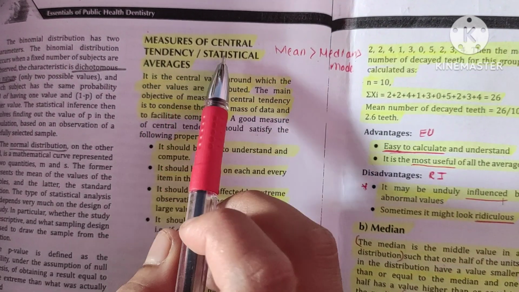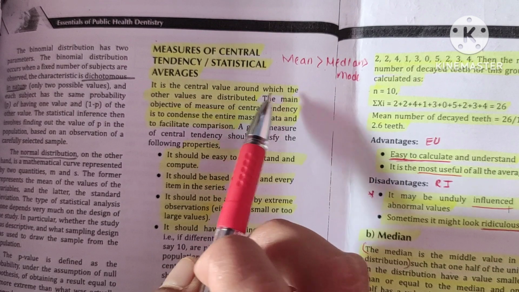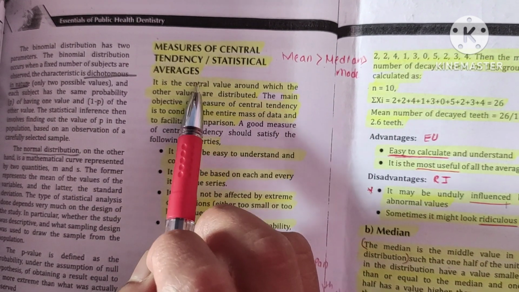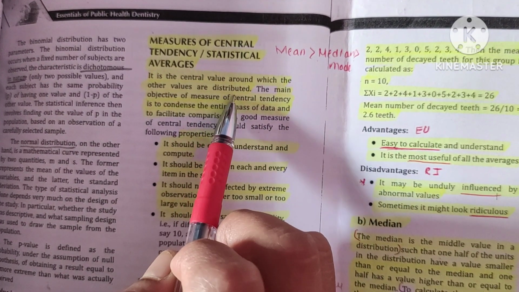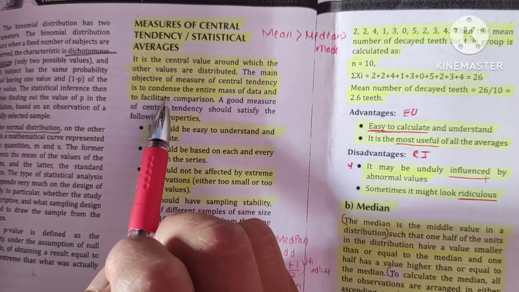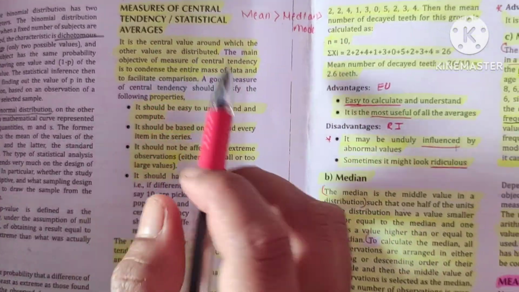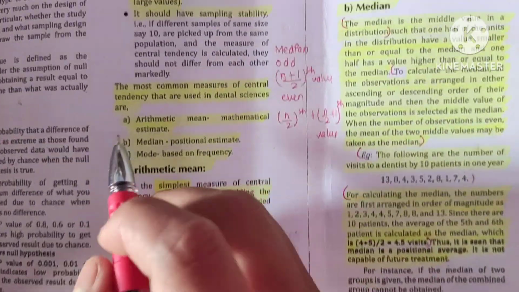So let's study the measures of the central tendency, or the statistical averages. It is the central value around which the other values are distributed. The main objective of measures of the central tendency is to condense the entire mass of the data and to facilitate the comparison.